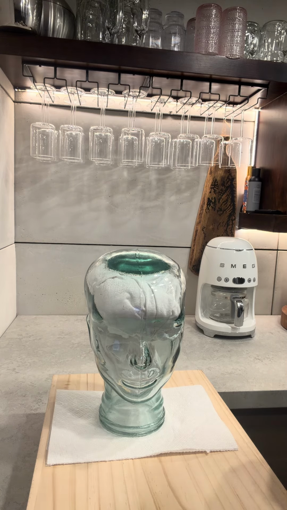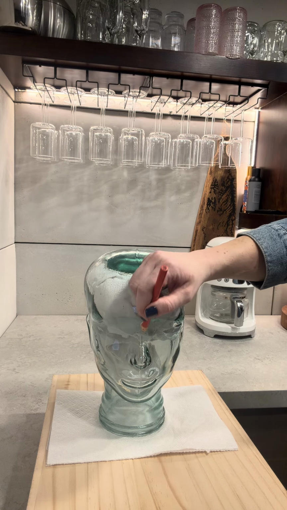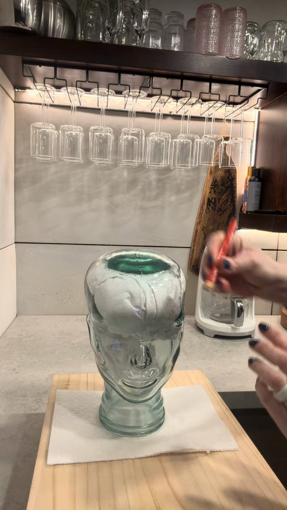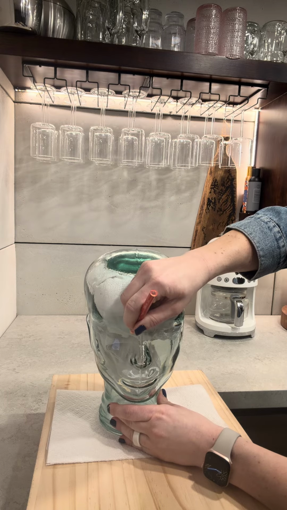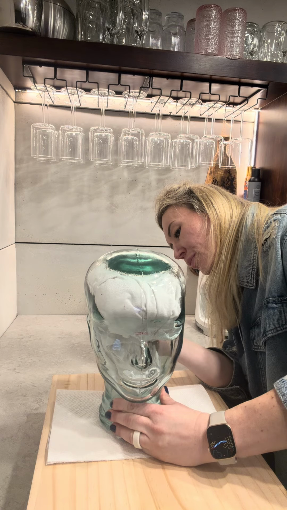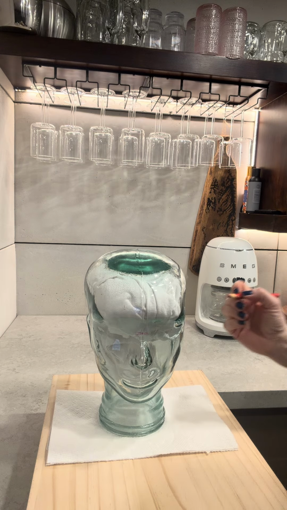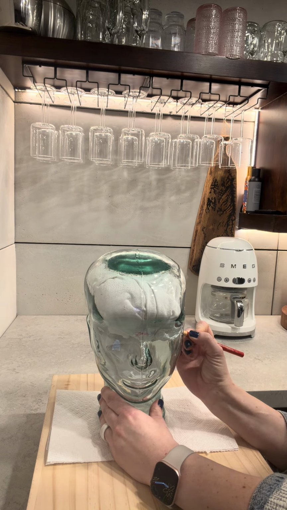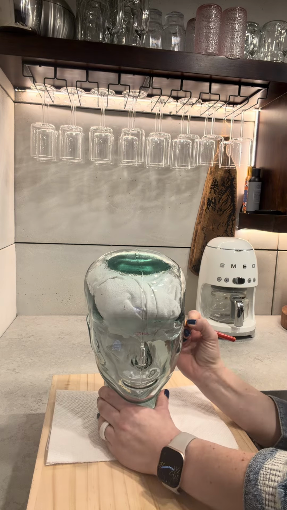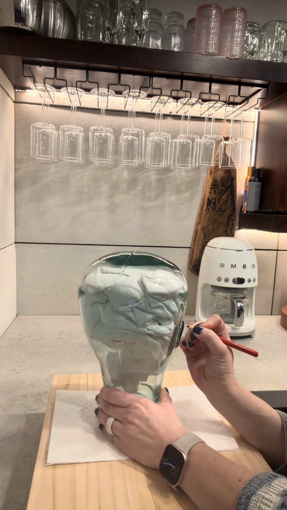Okay, I'm going to start with marking Nasion. Inion. My preauricular points, left side and right side.